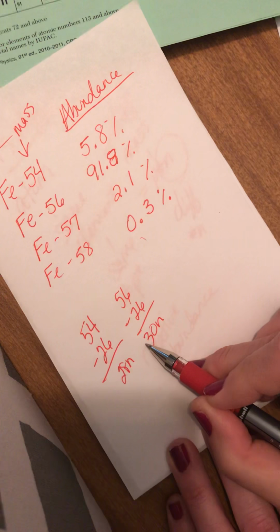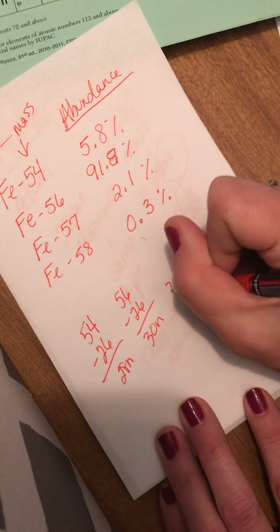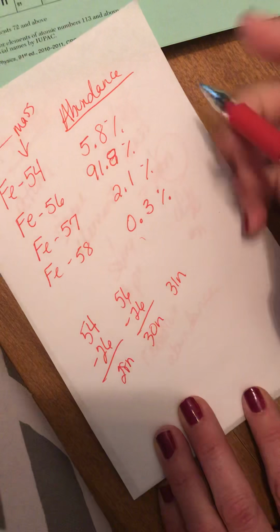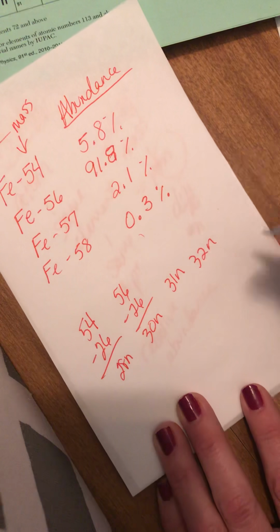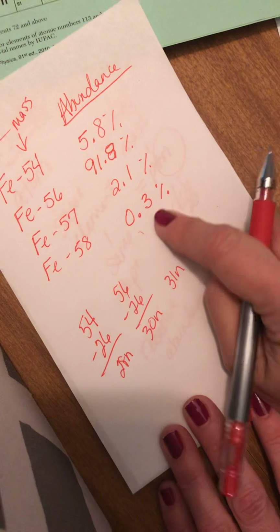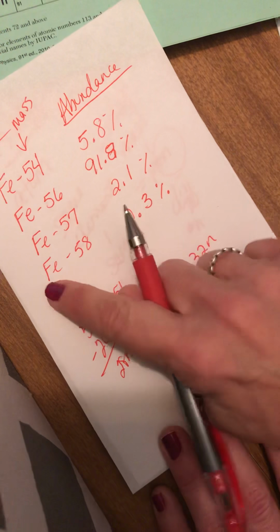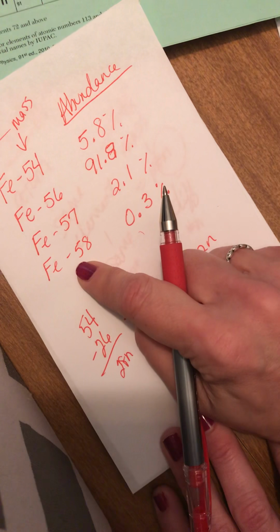So see, this is what's different. They differ in their number of neutrons. And then this one would obviously have 31 neutrons, and this one would have 32 neutrons. So that's how I figure out how each one is different. This is by far in the smallest abundance. It's very rare to find an atom of iron 58.